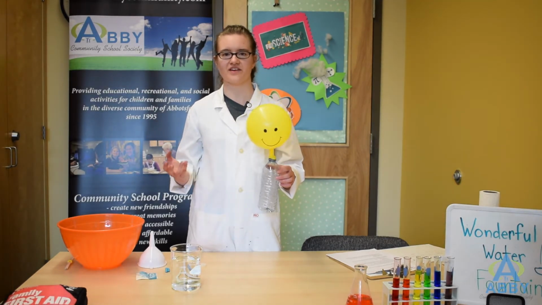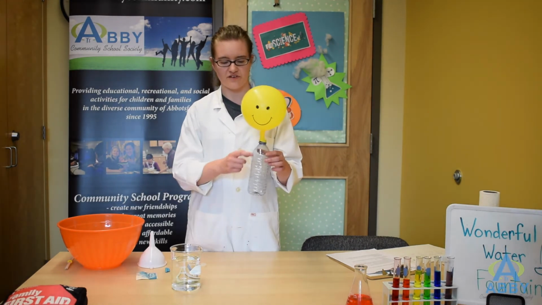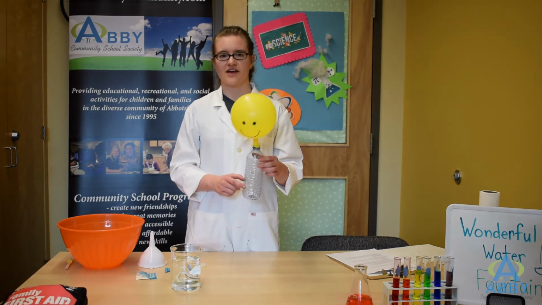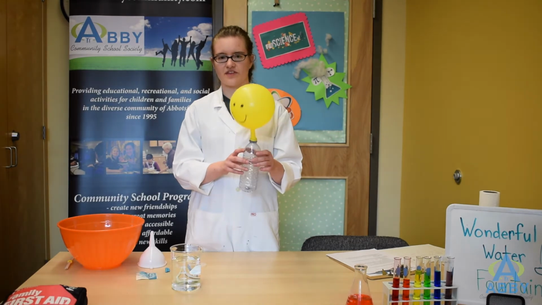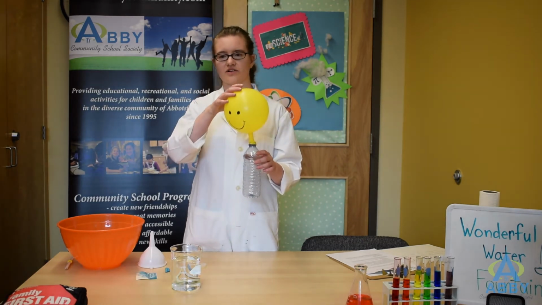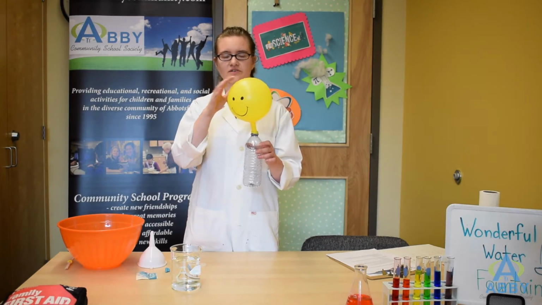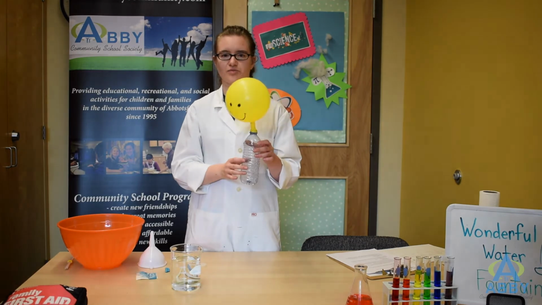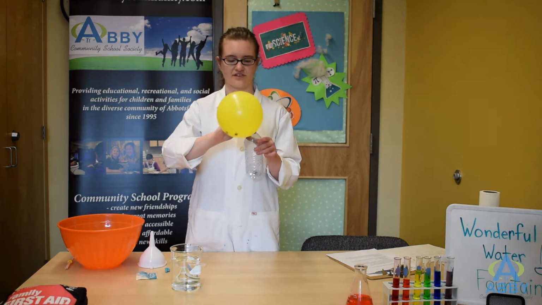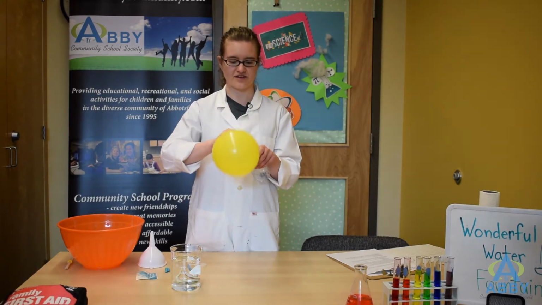Remember, air is made of matter even though we can't see it. And there are air molecules moving around in our bottle, and there's no space for them to leave. So it's full of molecules, and there are air molecules in our balloon, and so there's nowhere for those molecules to go except stay in the balloon and stay in the bottle. All right. Let's see if we can take our balloon off.